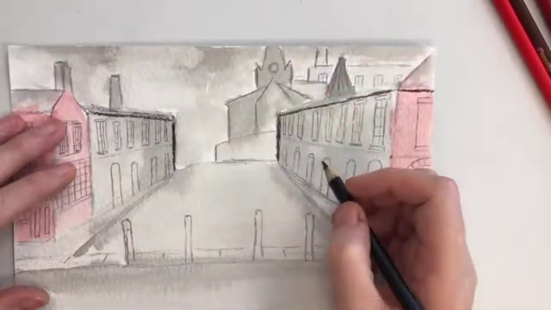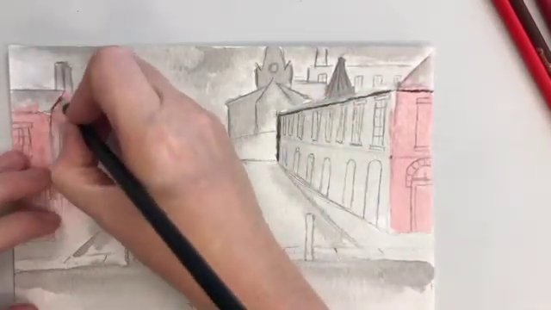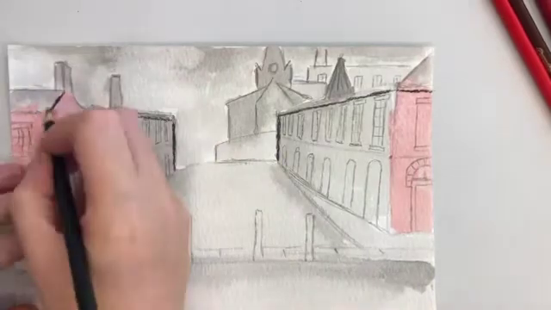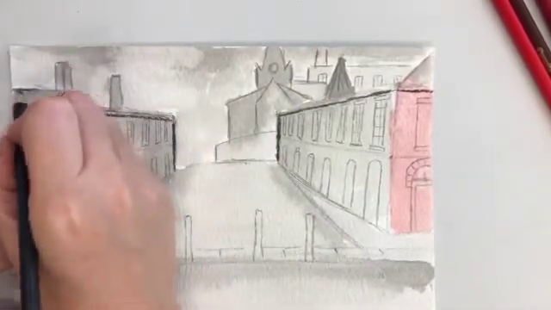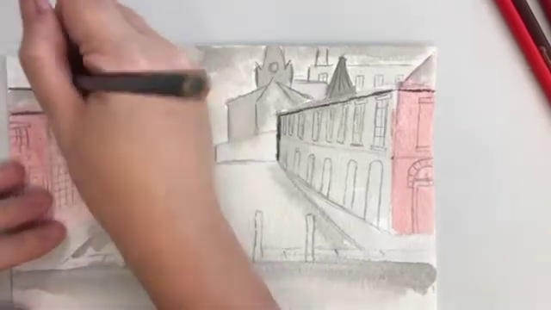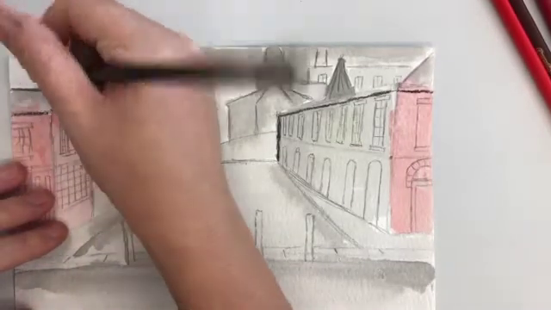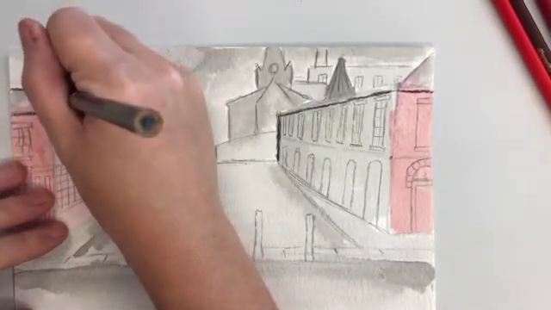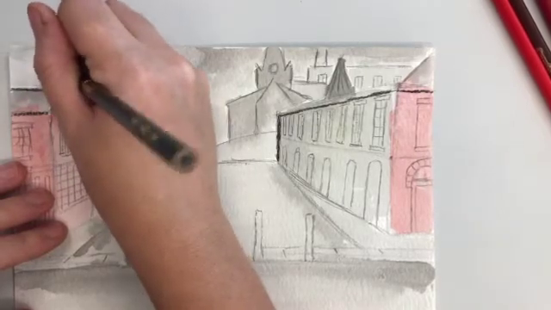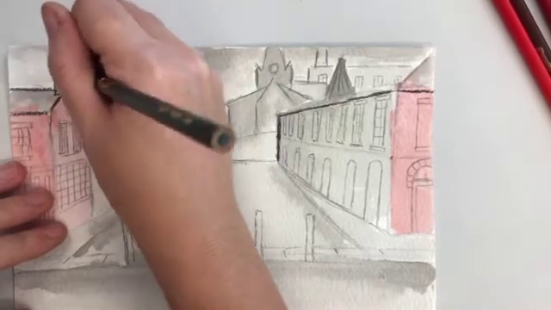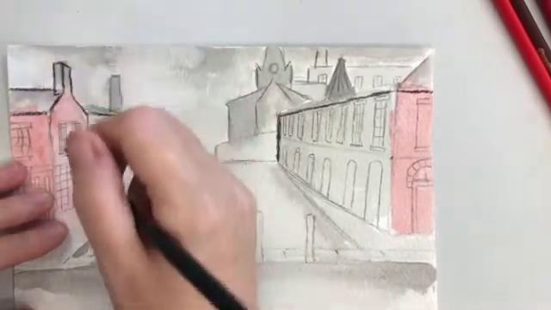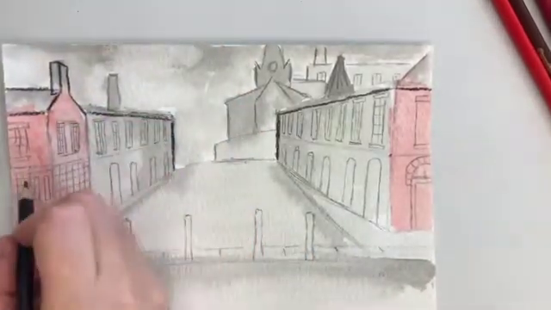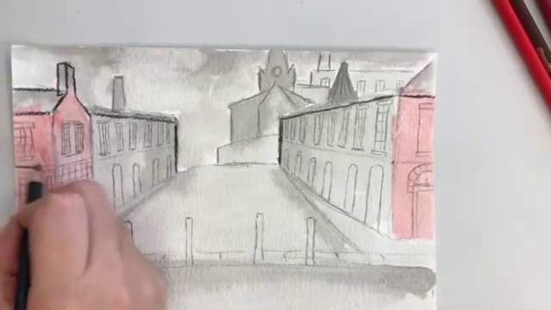And then I'm going to emphasize some of these lines on these buildings that are near the front of the picture. Now, controversially, the artist Lowry uses quite a lot of black outlines, and a lot of artists don't like this style. They think the outline should be done in a darker shade of the color of that object.